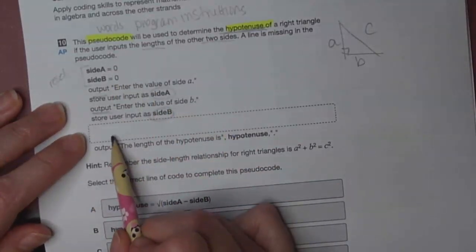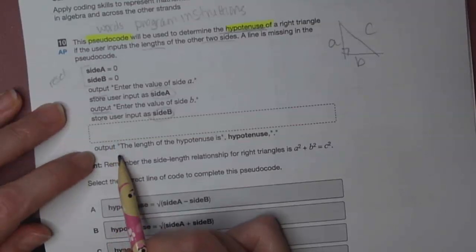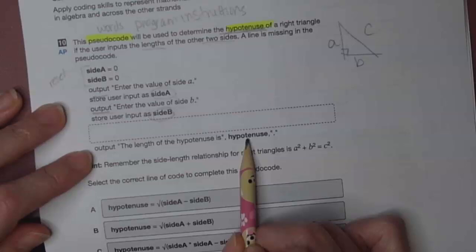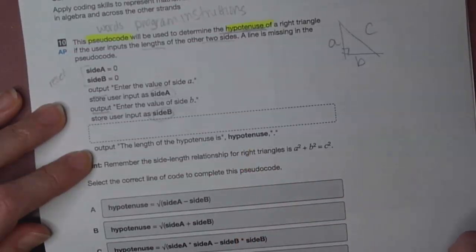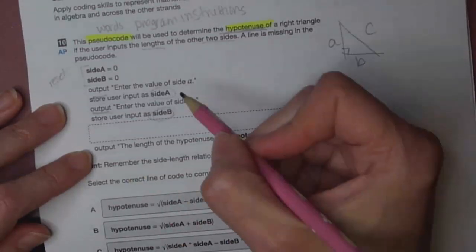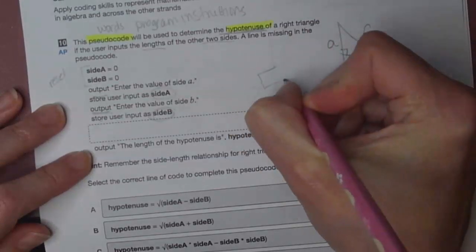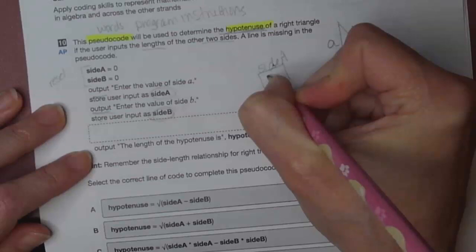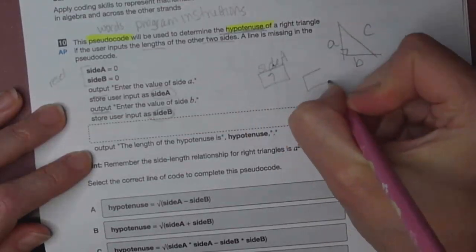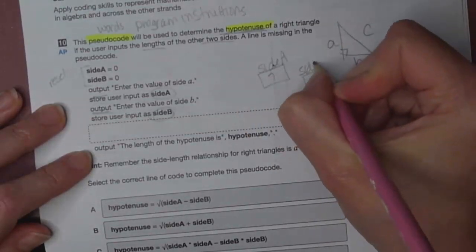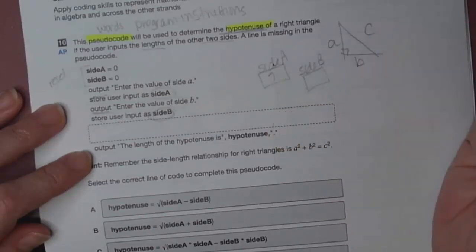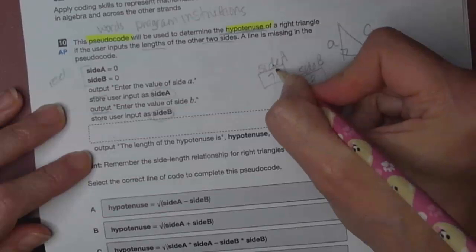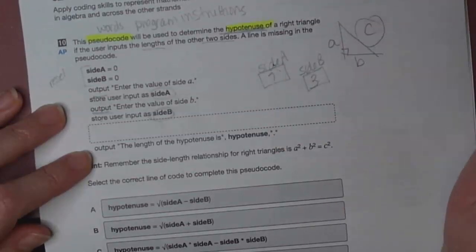So now, it has to do something before it says the length of the hypotenuse is. Well, it obviously has to do the math. It hasn't done any math yet. It's inputted. It has this box called side A, and it has a number in there. Maybe it has a number 7. And then it has a box called side B, because that's kind of what variables are. They're just temporary placeholders. And maybe side B is 3. And now it has to figure out what C is.